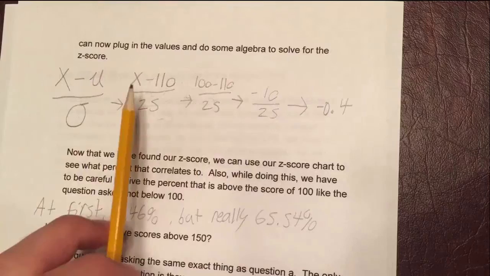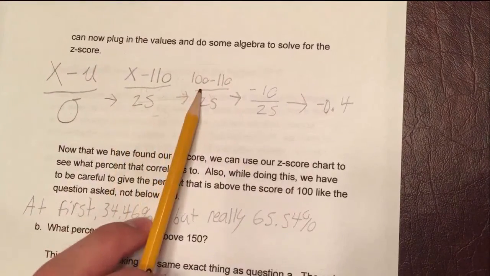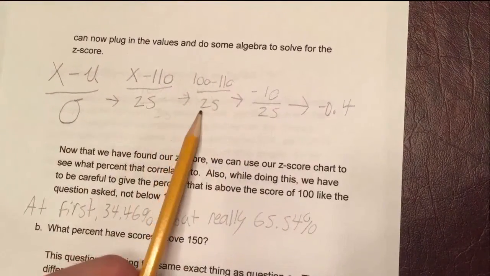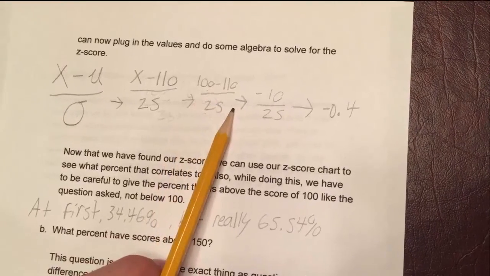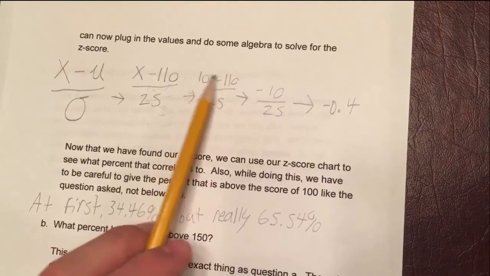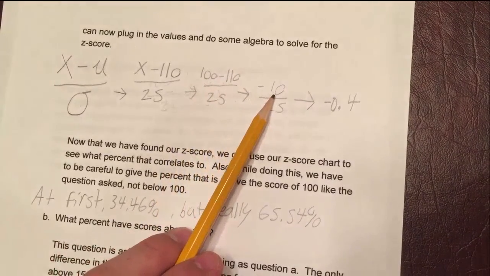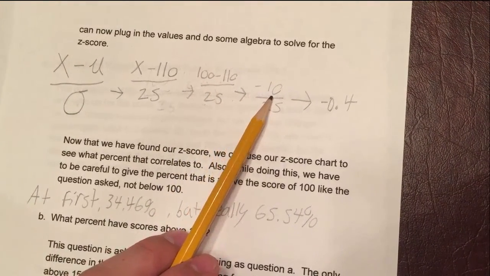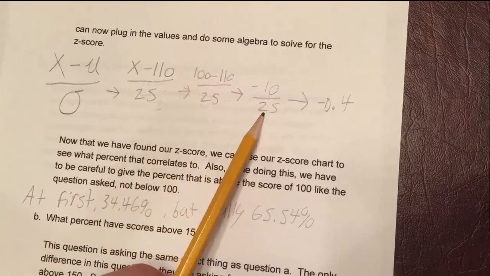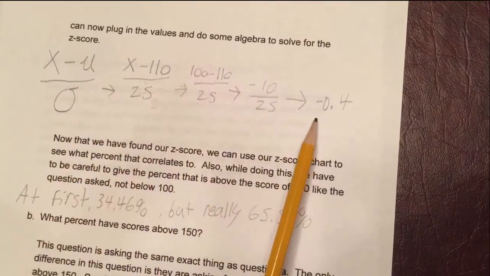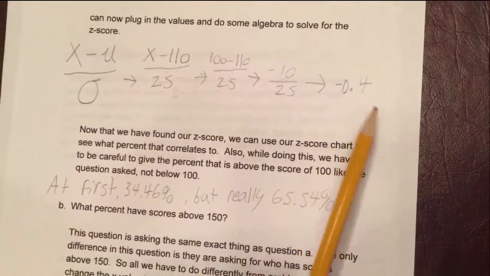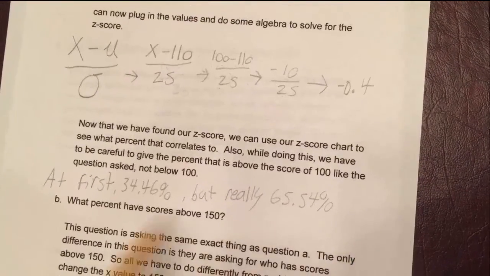So now this next step is plugging that 100 value in for the x. So now that we have these 3 values, and we know these 3 values are equal to our z-score, we can solve for them, do this simple subtraction, get a negative 10, and that's still all over 25, and that equals negative 0.4, which will be our z-score.